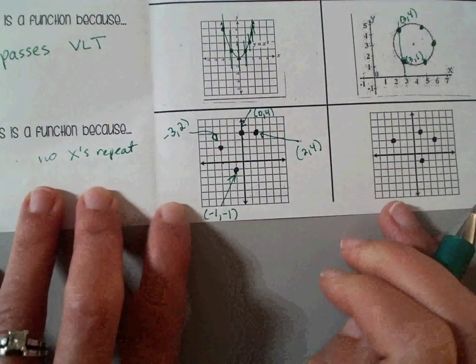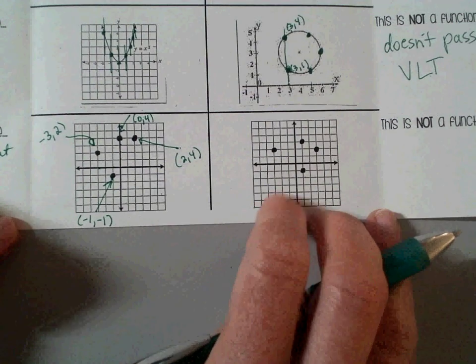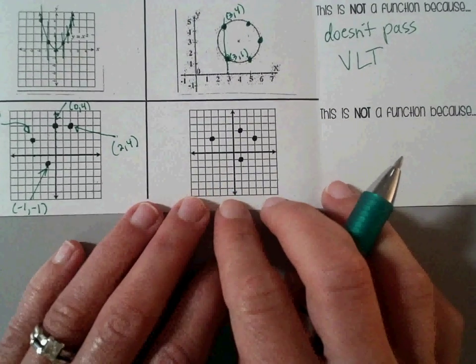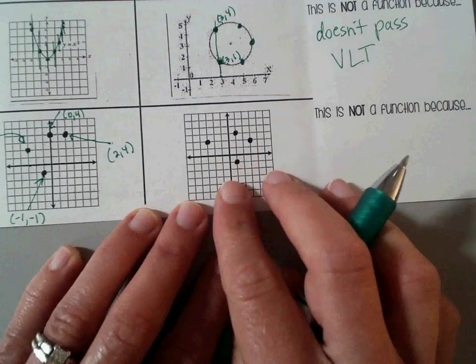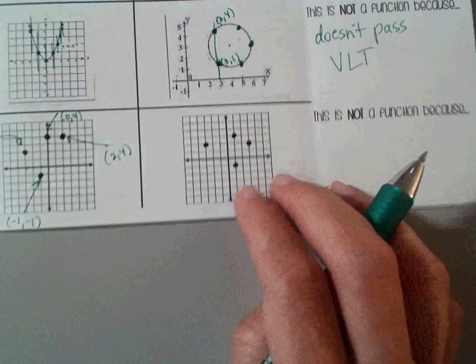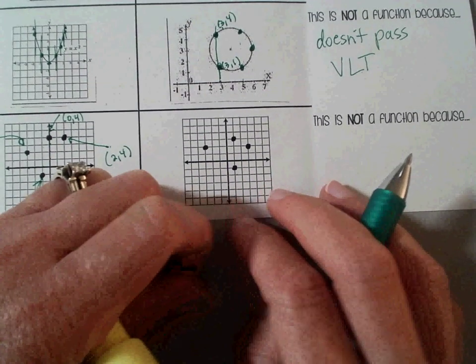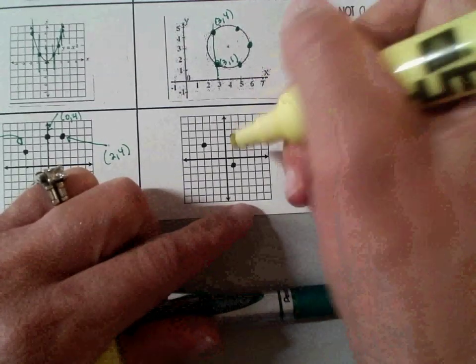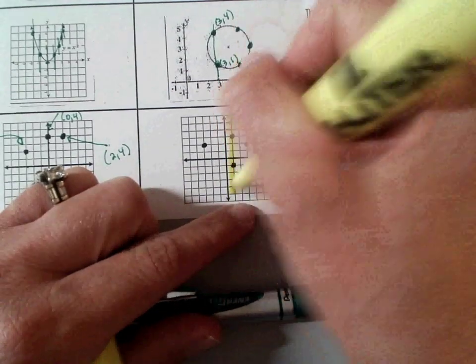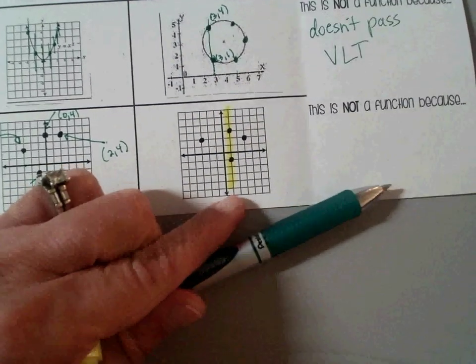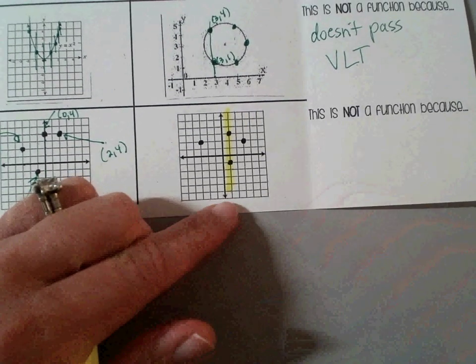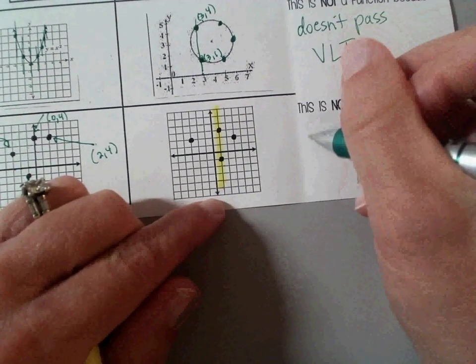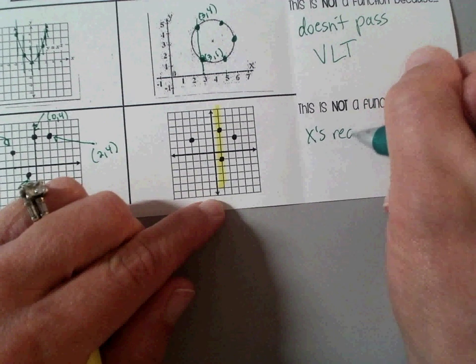Okay, last one over here. Anybody see an issue on this one? Yeah, where? With what x? 1. Everybody see x at 1? You have two different ordered pairs with 1, comma something and 1, comma something. So this is not a function because x's repeat.